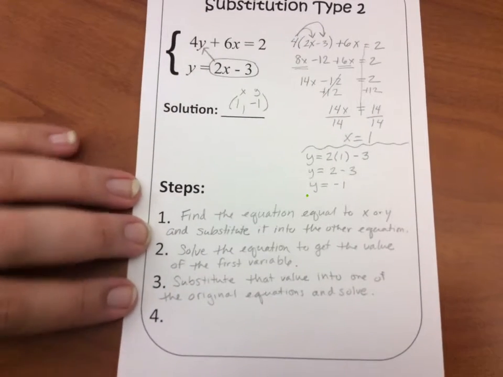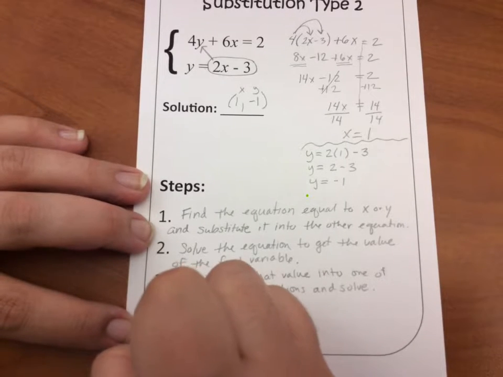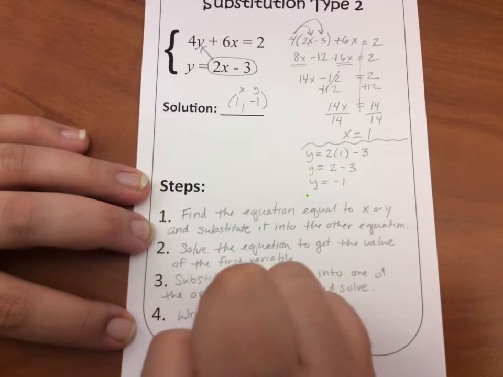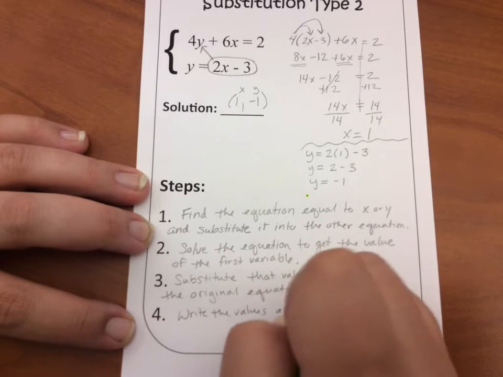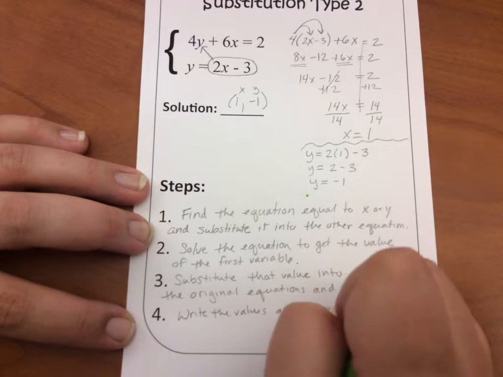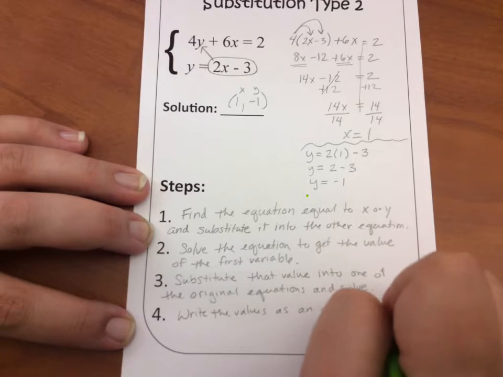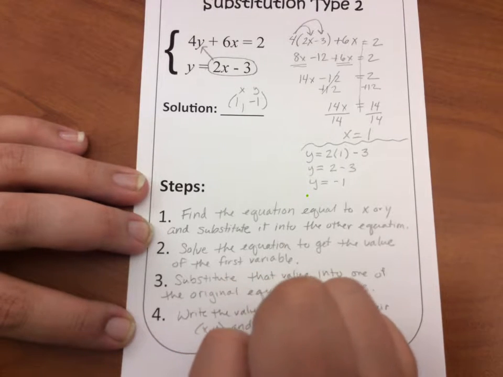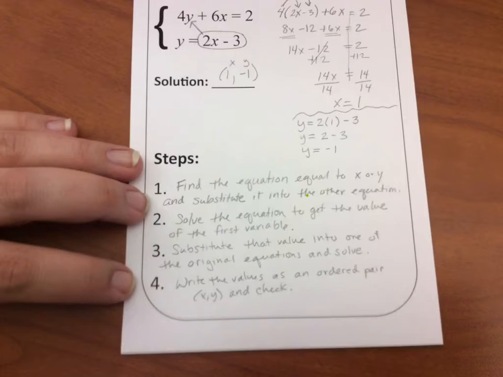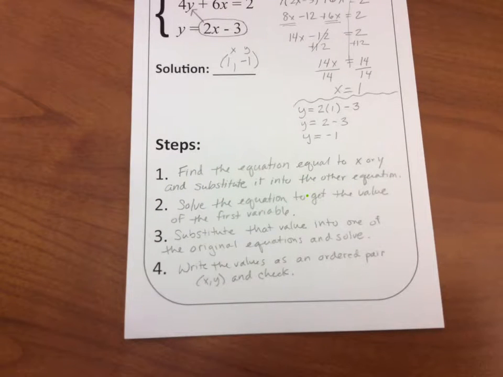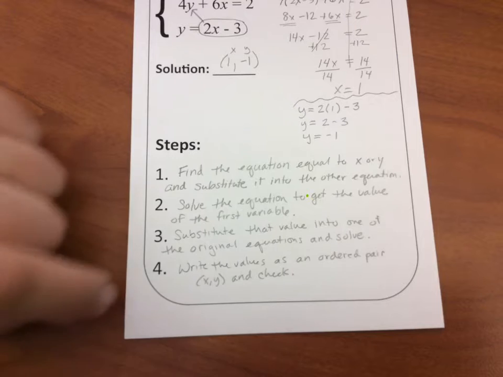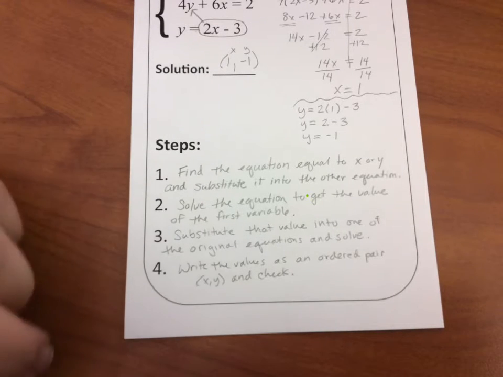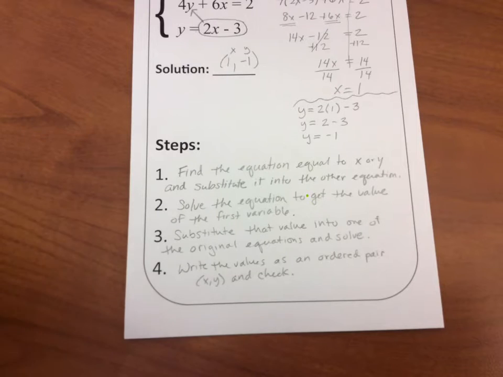The last part we just did is to write the values as an ordered pair (x, y) and check. Now you've probably noticed with substitution that it's really easy to go wrong, to make a mistake with a negative somewhere, to get the wrong x, then you're plugging the wrong x into the other equation and getting out the wrong y. So checking is a really important step just to assure that you didn't make a mistake. If you did make a mistake, you can go back and look for it.